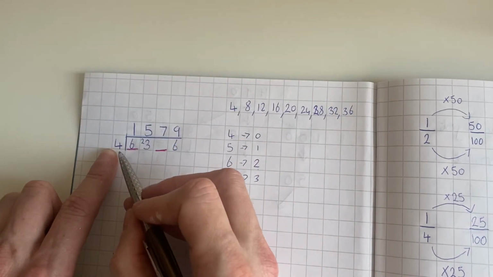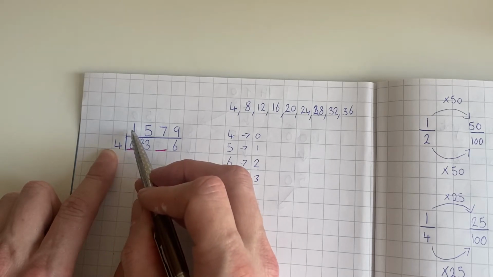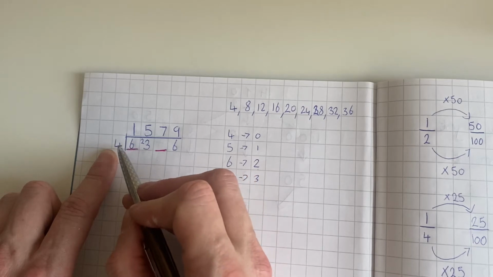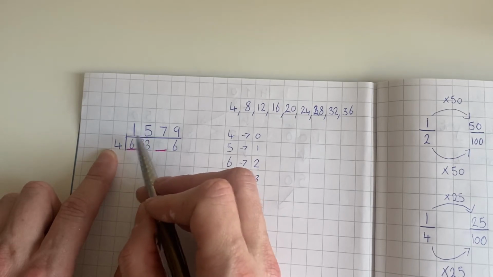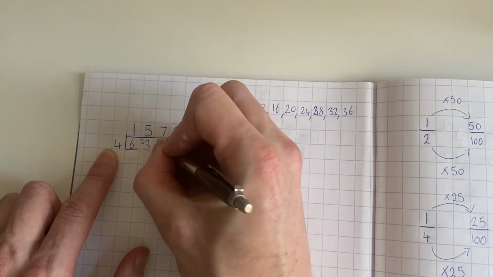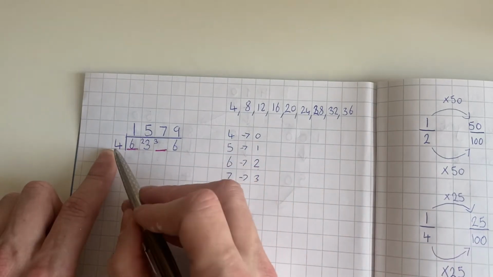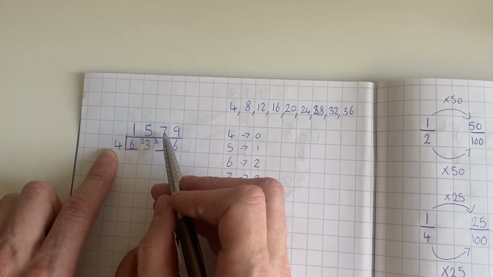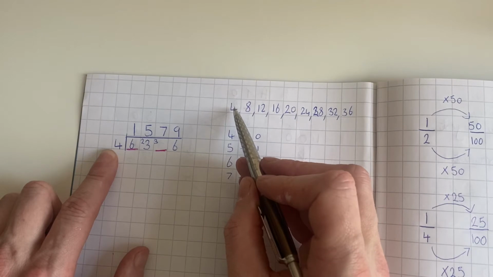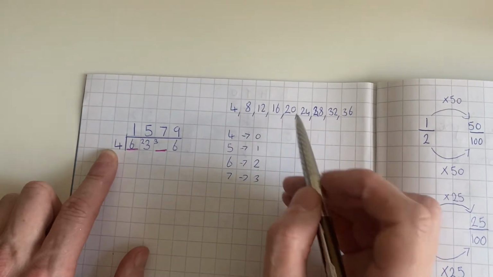So we can go back to this question here. So 4 goes into 6 once, and there's 2 remaining. 4 goes into 23 5 times, and there's 3 remaining. So we now need to find out a number that 4 times something equals what? 4 times 7 equals what? So 4 times 7. So we go along. 1, 2, 3, 4, 5, 6, 7. So 4 times 7 equals 28.